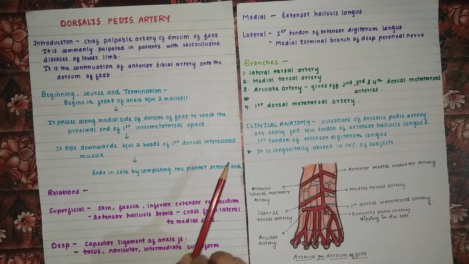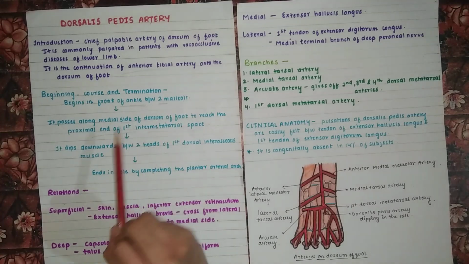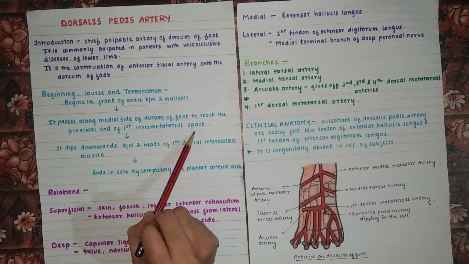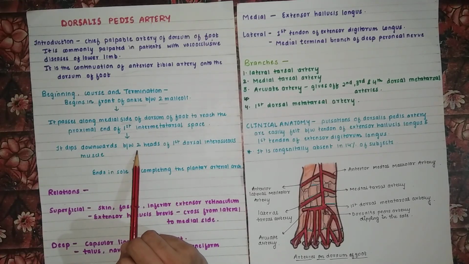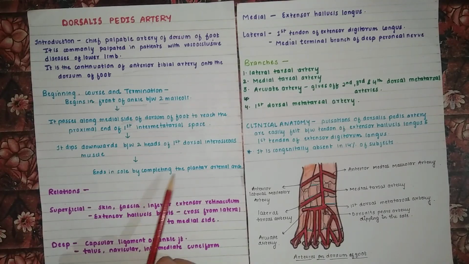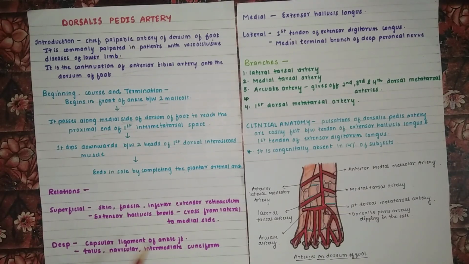So first it begins between the two malleoli, then in the medial side where it ends in first intermetatarsal space, then between the two heads of first dorsal interosseous muscle, then ends in the sole by completing the plantar arterial arch. Its relation.